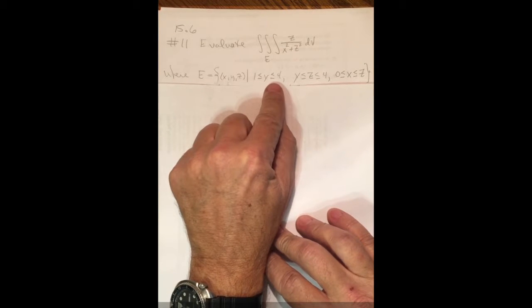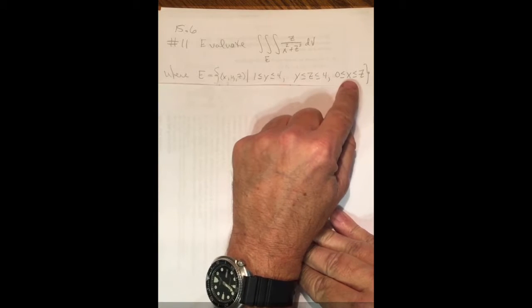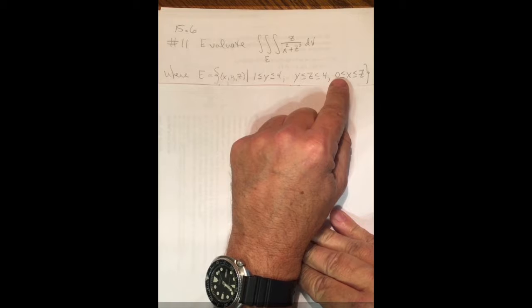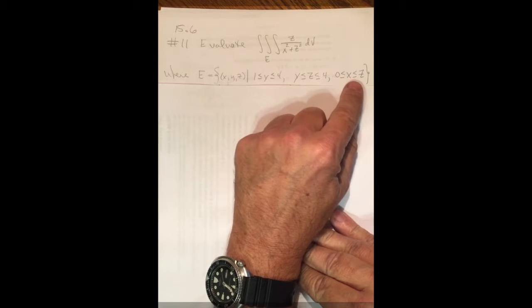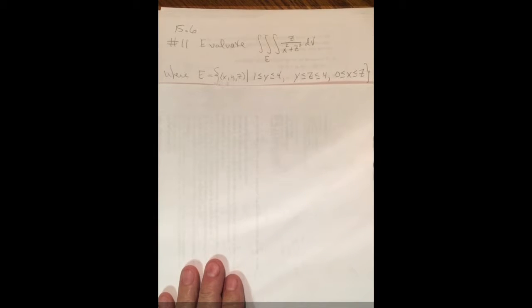where the region E over which we're integrating, now this is going to be a surface, and it is a good one. It is far beyond my ability to draw. But you've got the planes y equals 1, y equals 4, y equals z, and then x equals 0, which is the yz plane, out to x equals z. X equals z is a plane. Well, this is just plain awful.